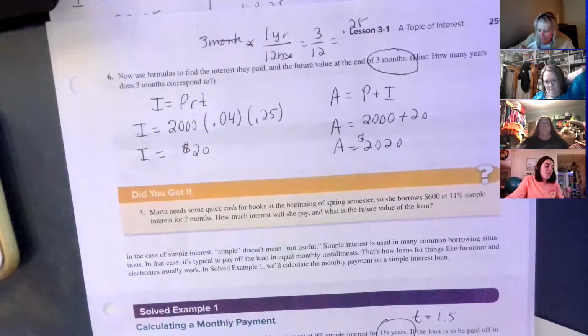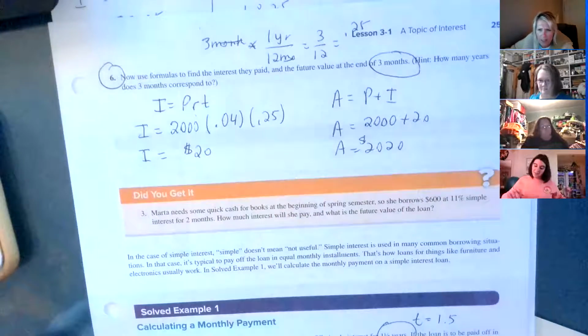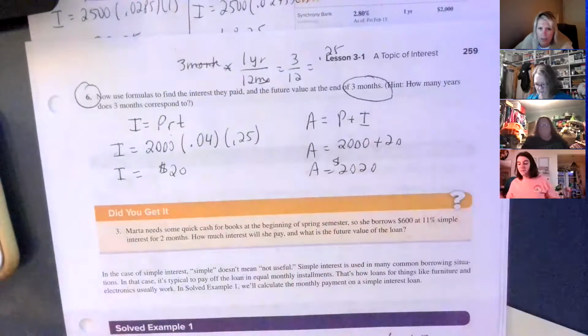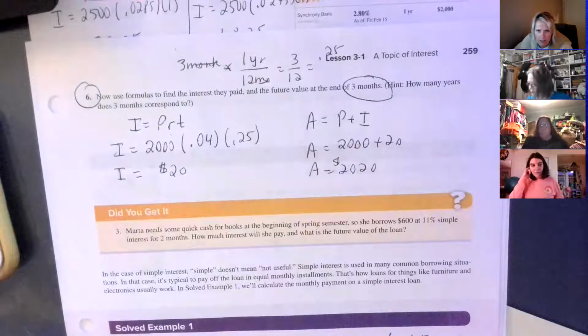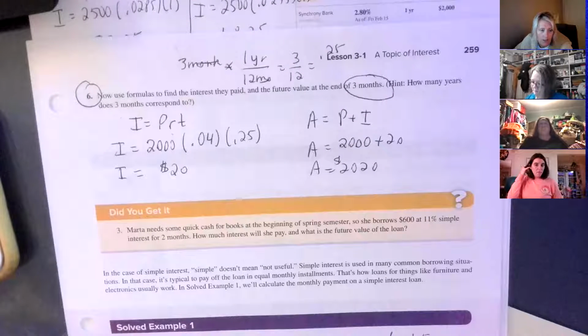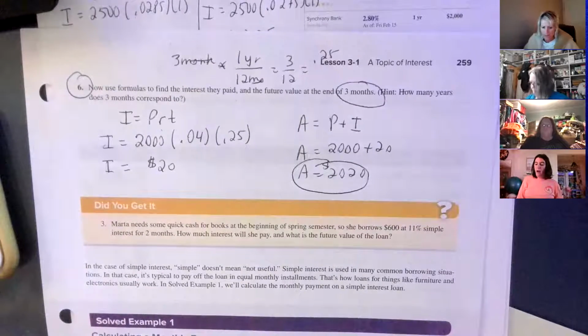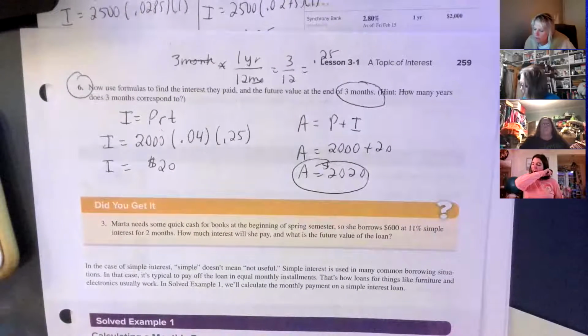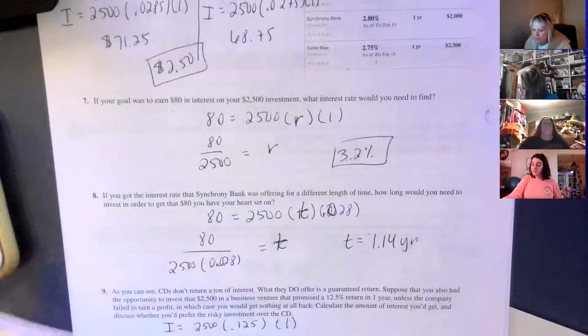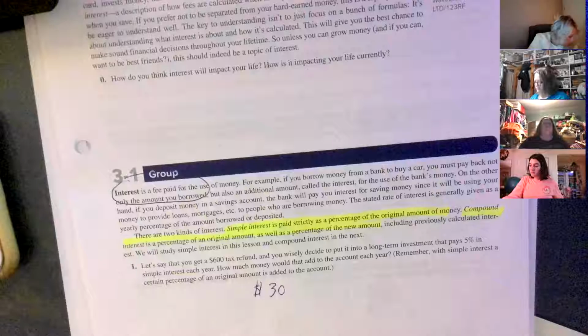Good job. So the lesson check is number 6 on page 259 for those on the recording. It's the total future value. If you get your lesson check done, we can start our worksheet.